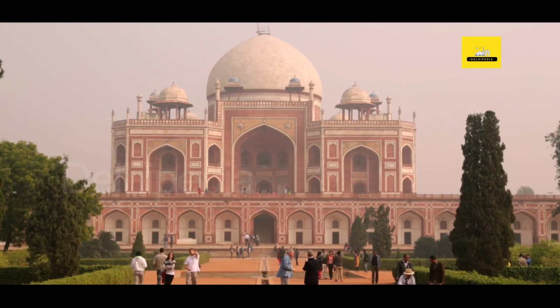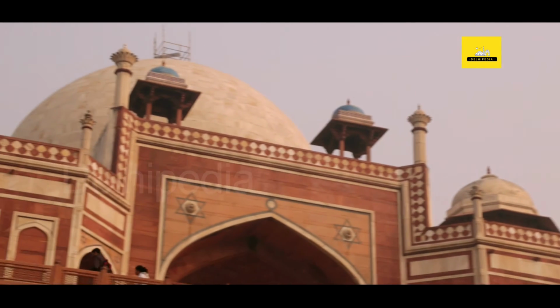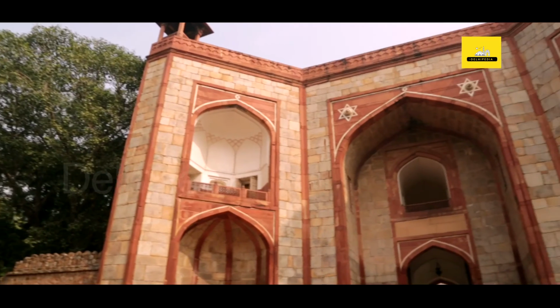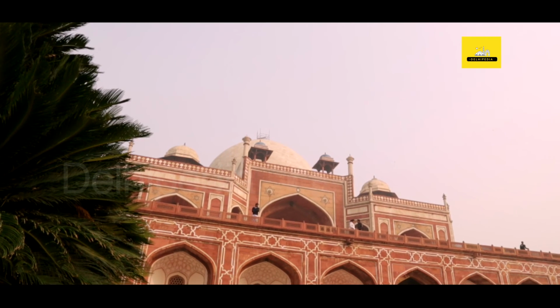Though the monument we see could be a shadow of the glories past, the red sandstone tomb glows when the evening sun shines. The magic of the moment makes everything new again.